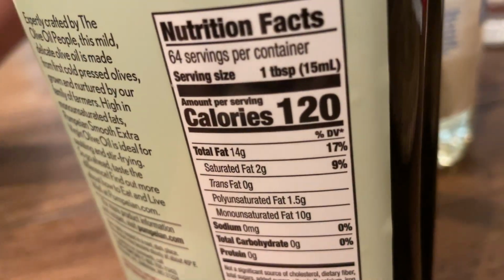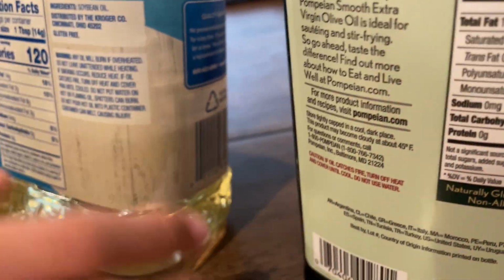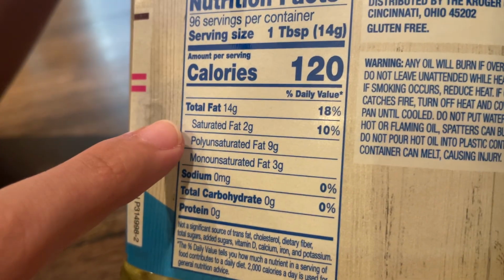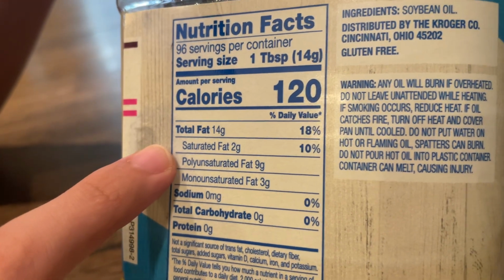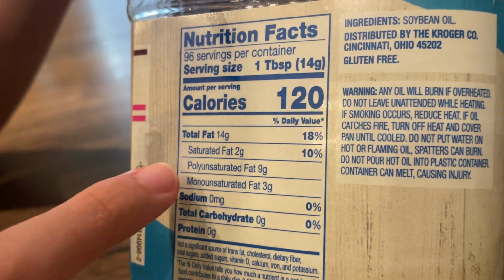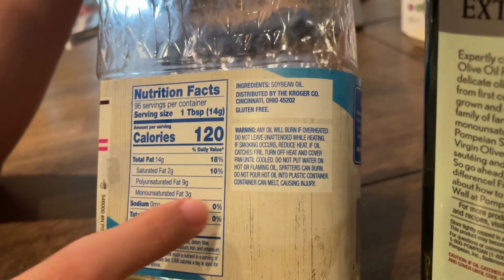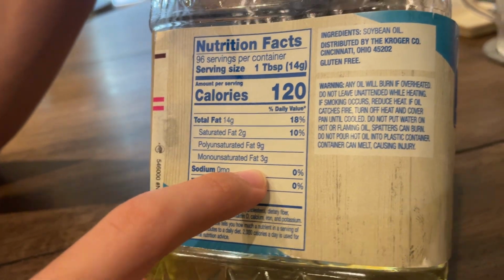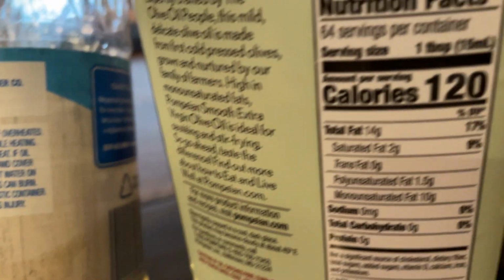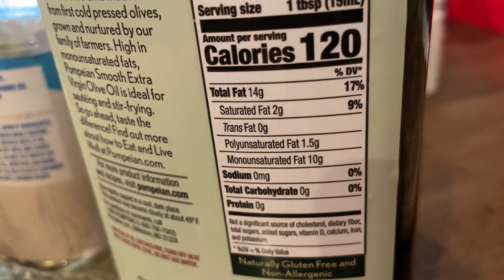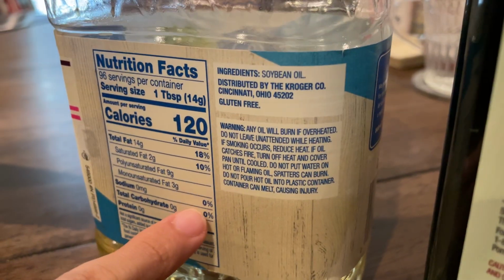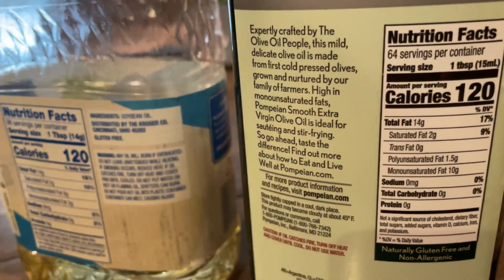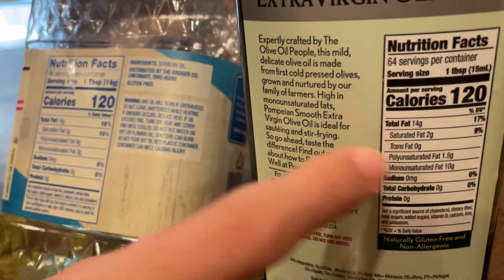So now, let's see the nutrition label for the vegetable oil here and see how this compares. So we have 2 grams of saturated fat once again, but now we have much more unsaturated fat, 9 grams of poly, and mono has 3 grams. So a slight increase over what we had back here. So this is about 12 grams total of unsaturated fat, and this here is 11.5. So it's similar, and the total fat is the same amount here.